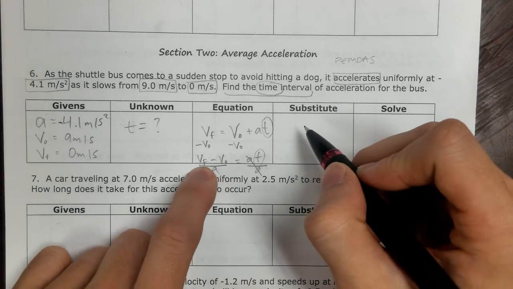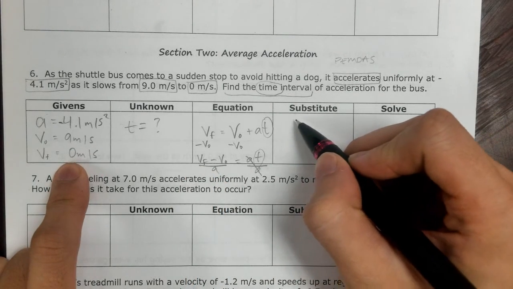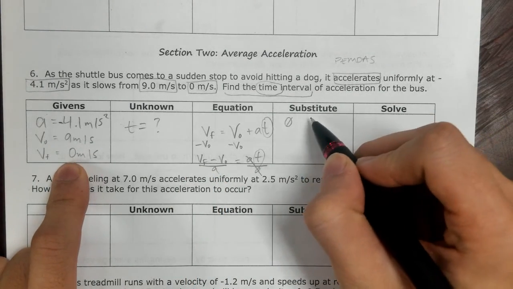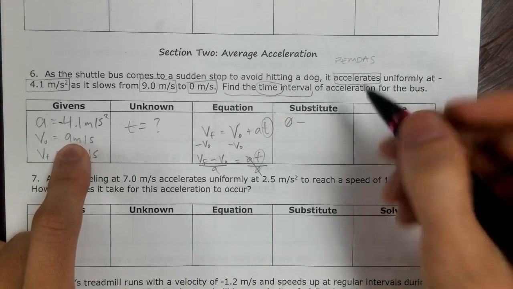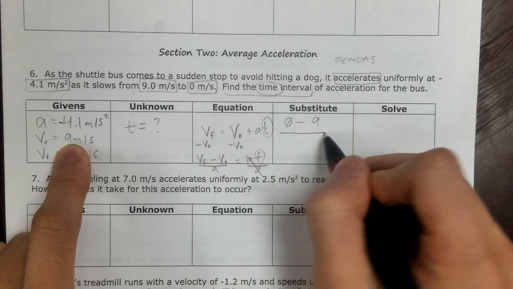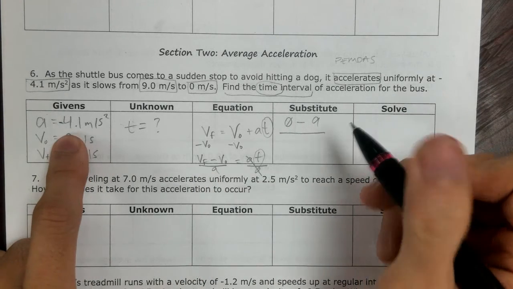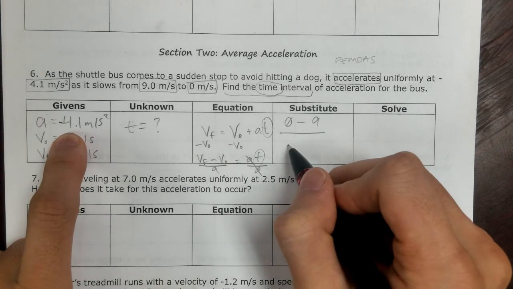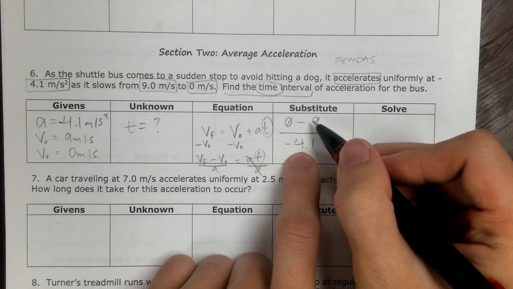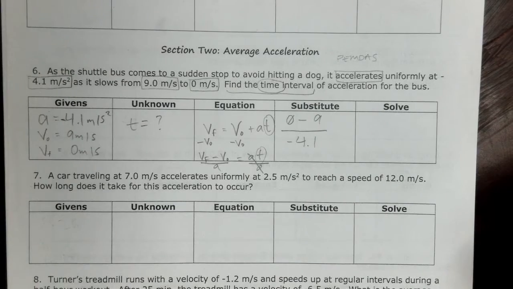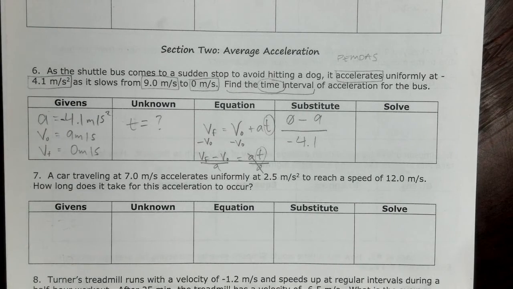So V F, what's V F? 0 minus, what's V naught? 9, very good, divided by A, what's A? Negative 4.1. And this should be negative and negative so that they become positive. Because time can't be negative. You can't go backwards in time, right?